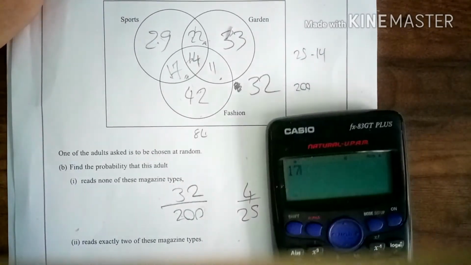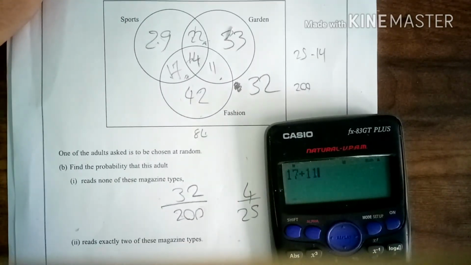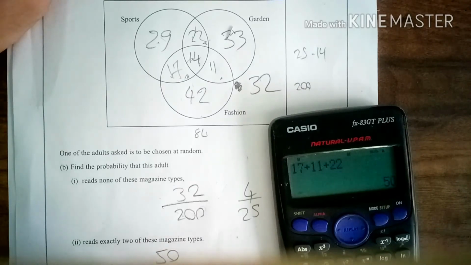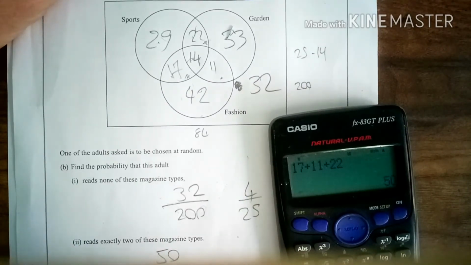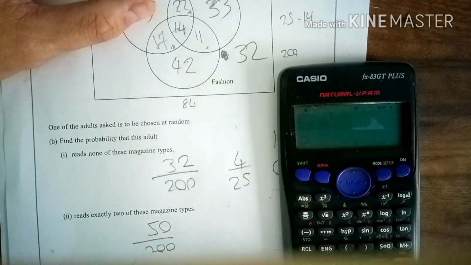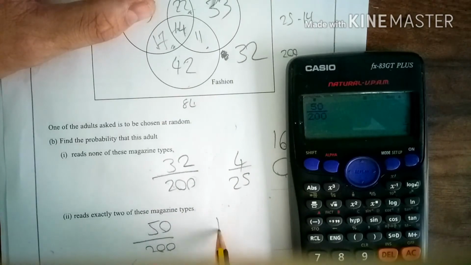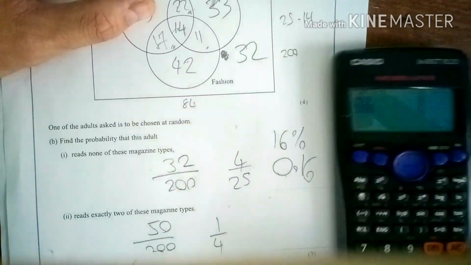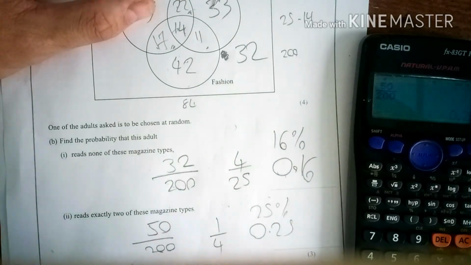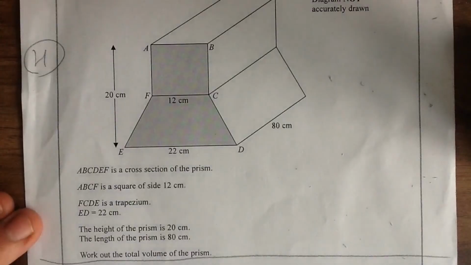So it's going to be 17 plus 11 plus 22. Okay, and it's 50. Again, it's 50 out of 200. Same rules apply. I don't need to cancel it down because the question doesn't ask me to, but if you want it to be posh, you can. 50 out of 200, which is a quarter. Press S to D, and it tells me 0.25 or 25%. Again, any one of these answers is acceptable.